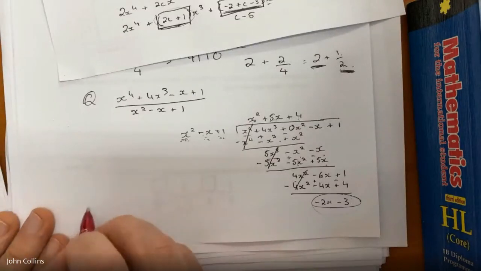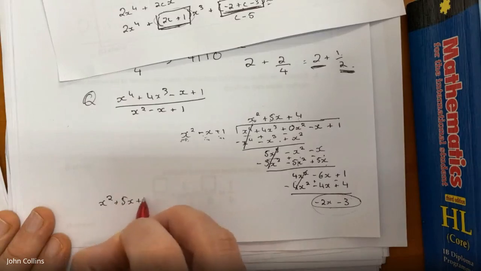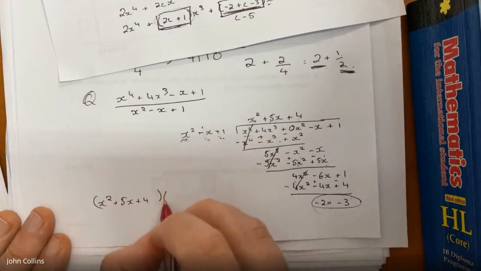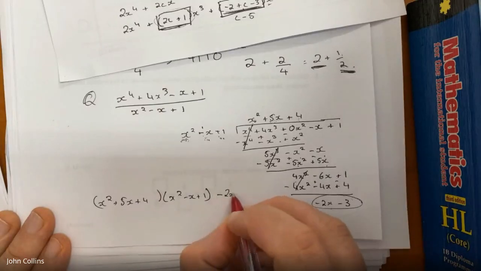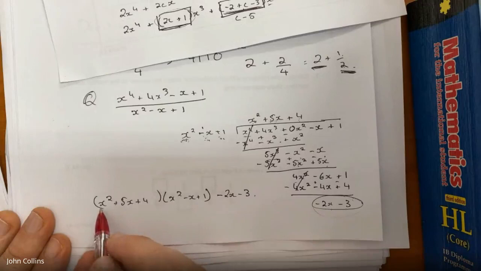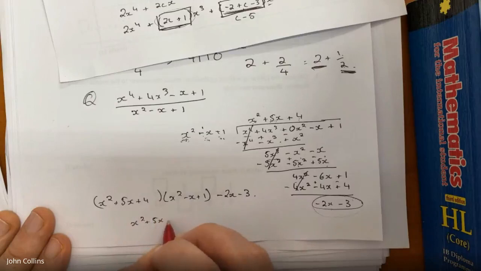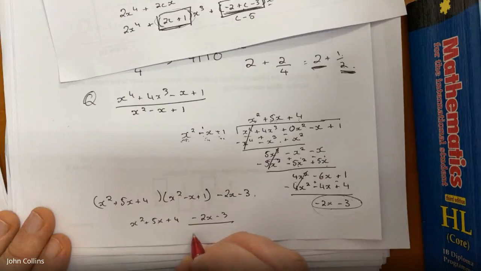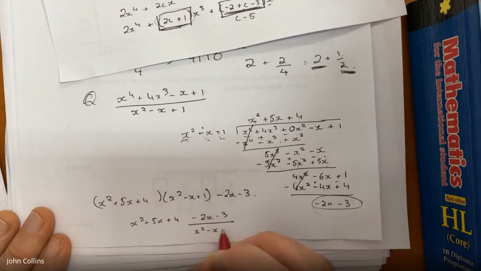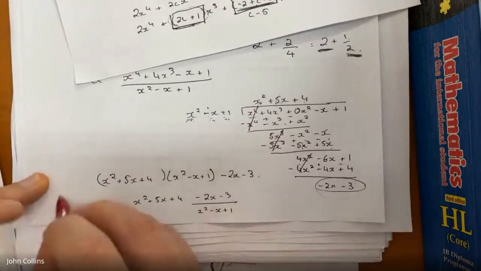Well, we can write it a number of ways. We know that if I multiply x squared plus 5x plus 4, which is this, by this, x squared minus x plus 1, I'm going to be this much off the answer. There's going to be this much left behind, which I can just put in here. And I can write it like that, or I can put this as x squared plus 5x plus 4, and I can do minus 2x minus 3 all divided by x squared minus x plus 1, which is a bit more messy. I can write it like that either. But that's the answer.